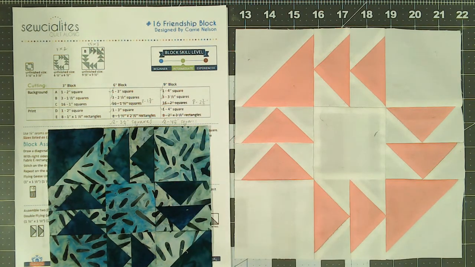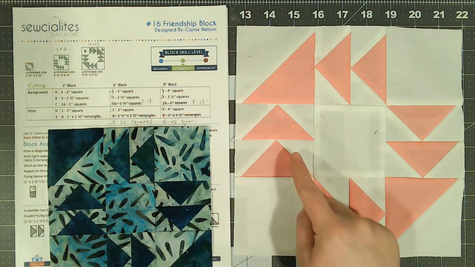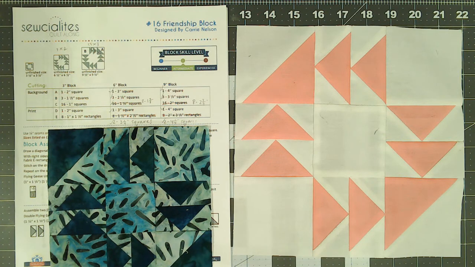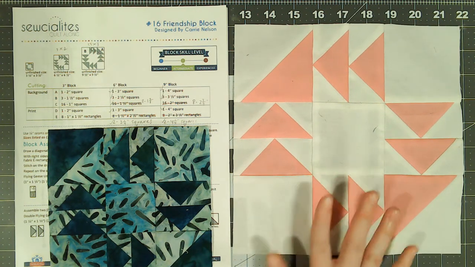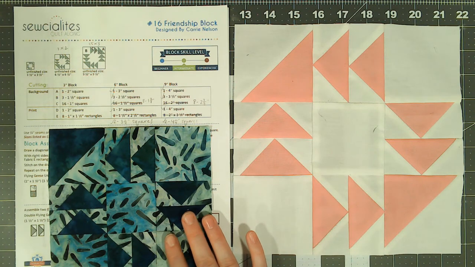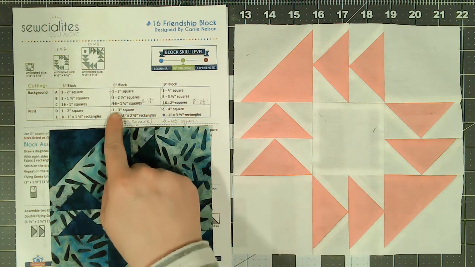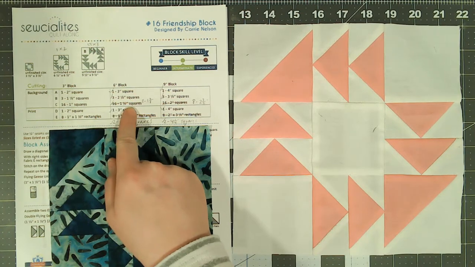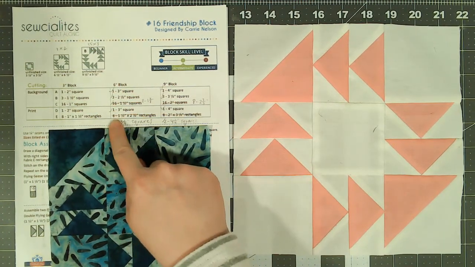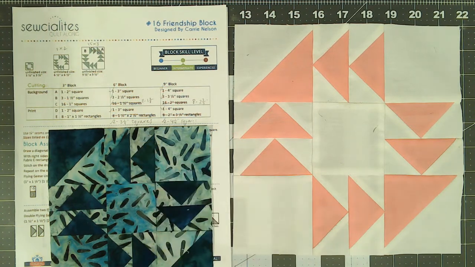And as you can see, each one of these blocks has 1, 2, 3, 4, 5, 6, 7, 8 flying geese units. I have decided to make the 9-inch size and the 6-inch size. So when I saw the pattern required for each size, I needed to cut 16 little squares for each of the ears on the flying geese and 8 rectangles for each one. That seemed like a lot. And so I decided to figure out how to do it 4 at a time instead.